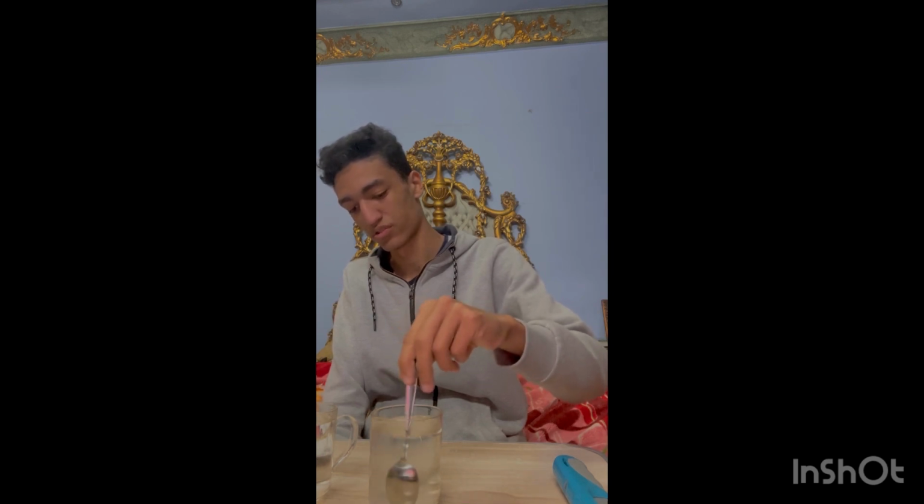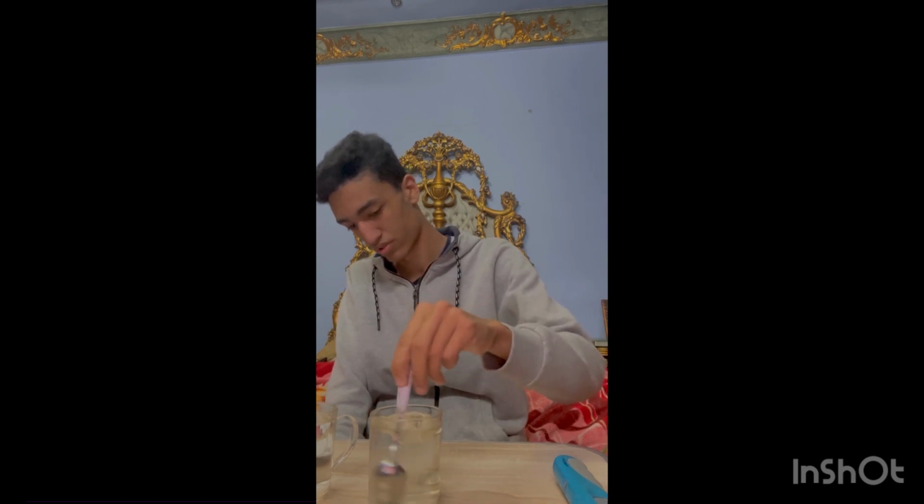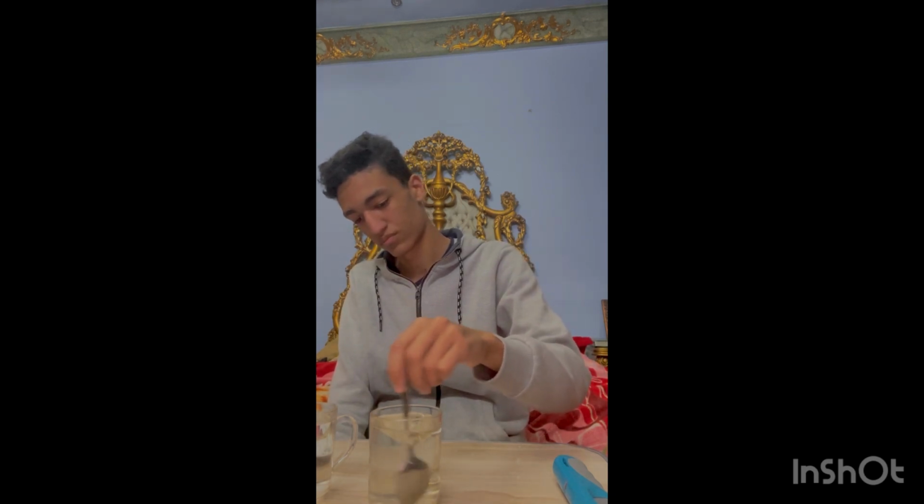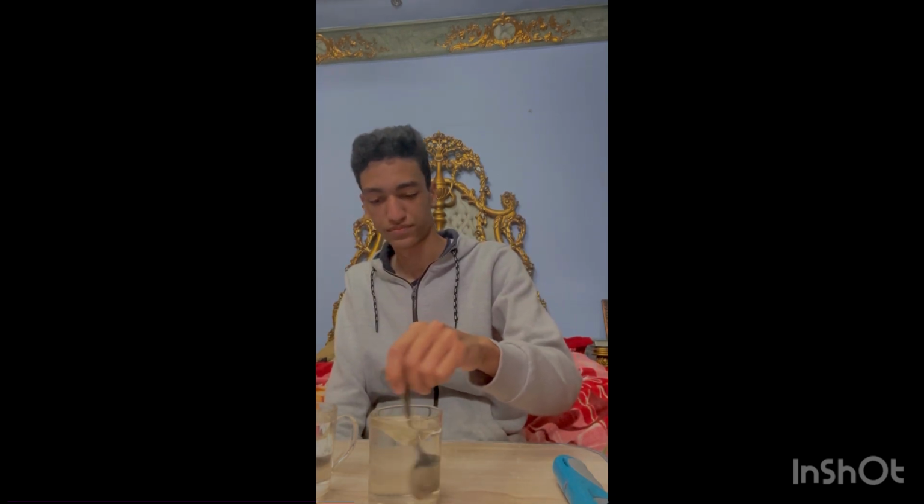Another factor that affects the rate of dissolution is agitating the solution. If we add a tablespoon of sugar in both cups, and we stir this one first, and then the second one, you can notice that this is easily mixed, and this is not mixed.